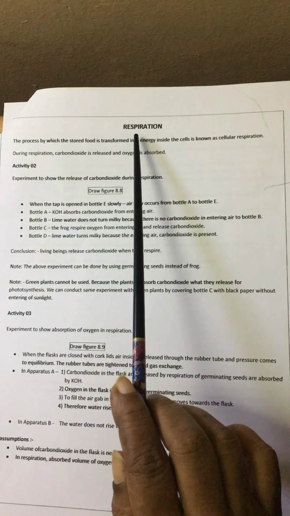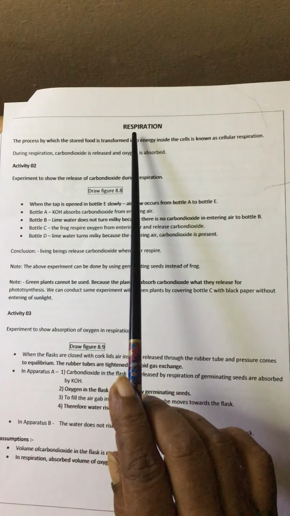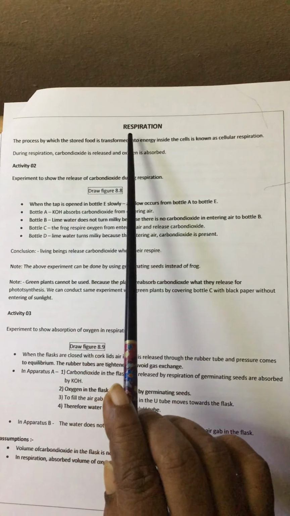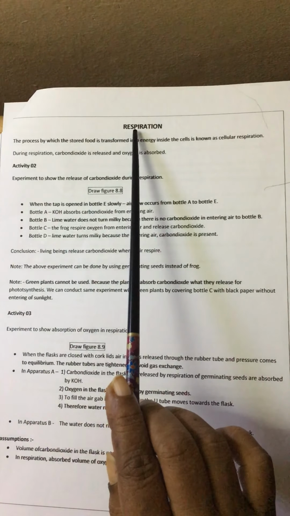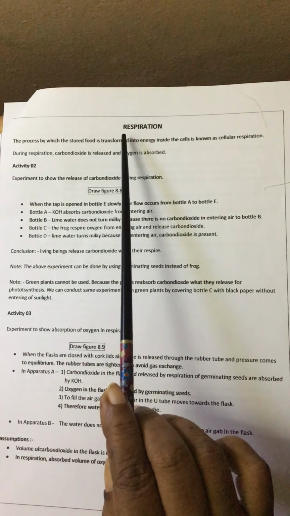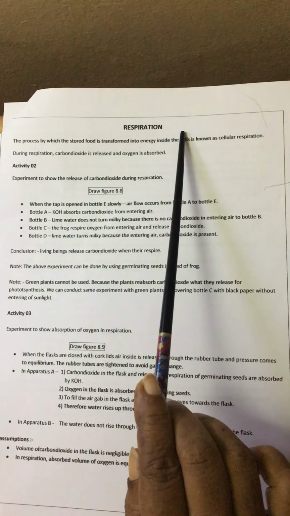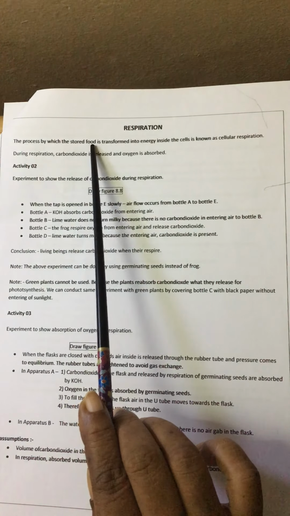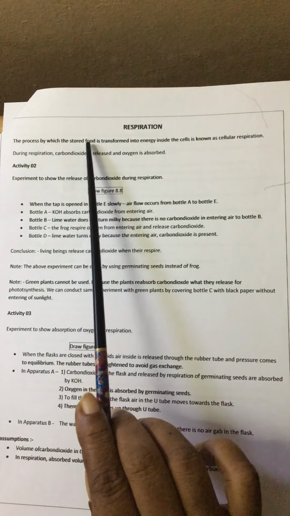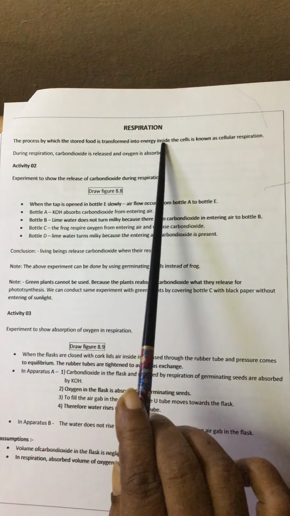Unit 8, Grade 10, characteristics of organisms. So that day we studied a few activities. Today we are going to see about respiration. Respiration means the process by which the stored food, that is actually glucose, is transformed into energy.